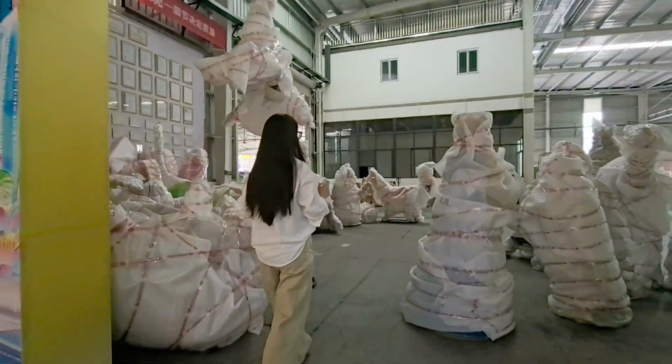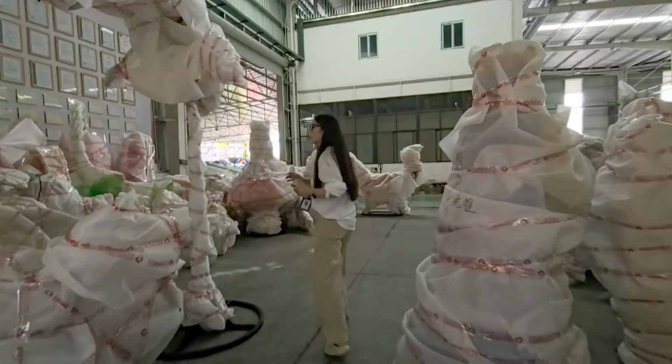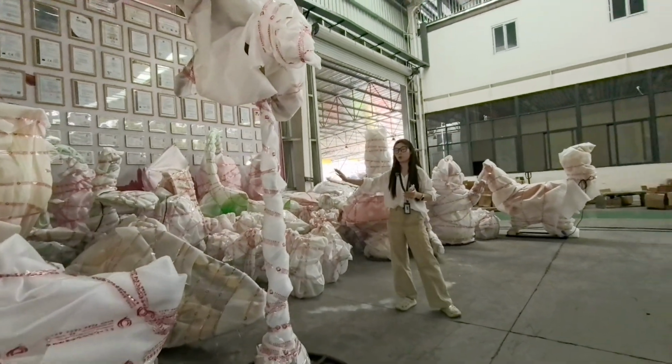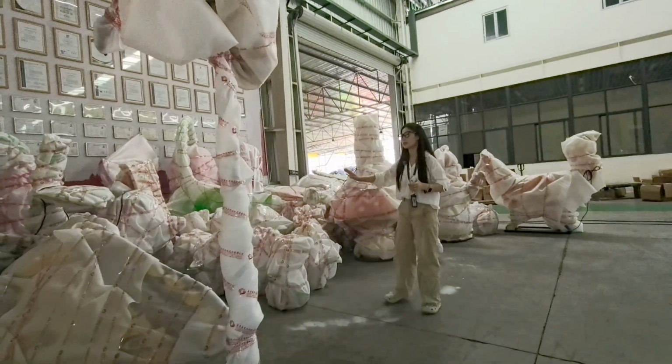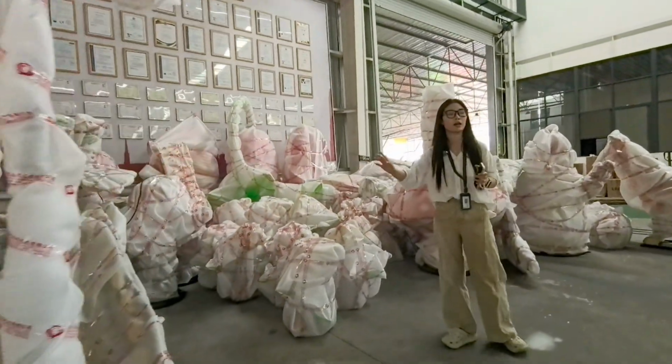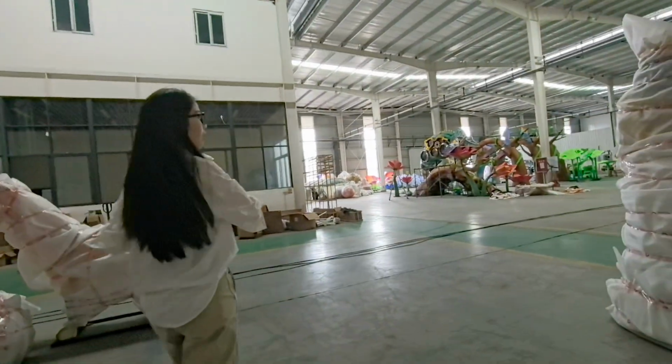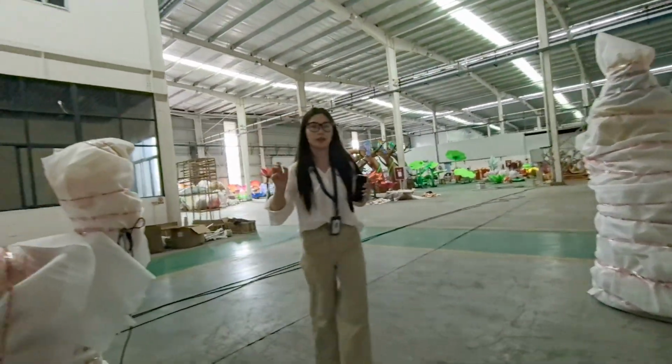And come here, you can see there are many lanterns being packaged, waiting for shipping. These are our Italian clients' lanterns and many other clients' lanterns.